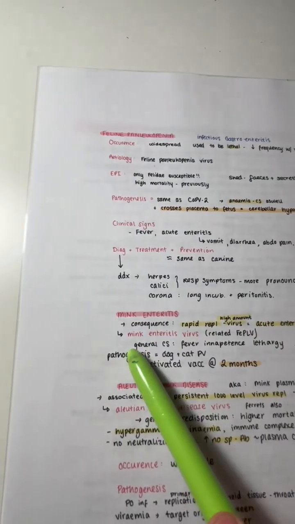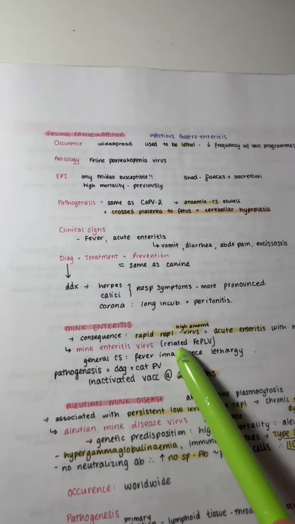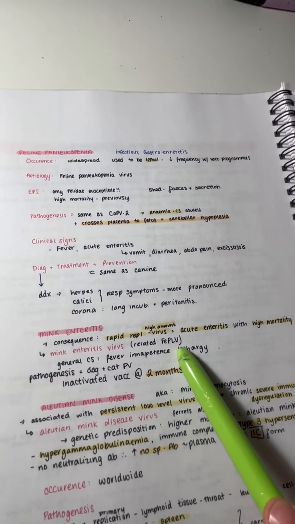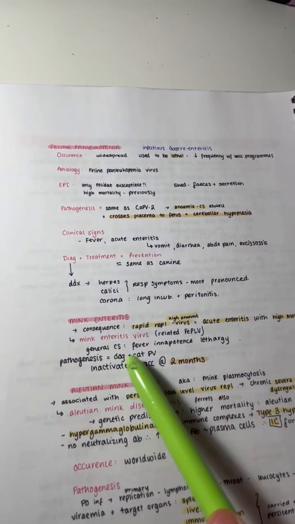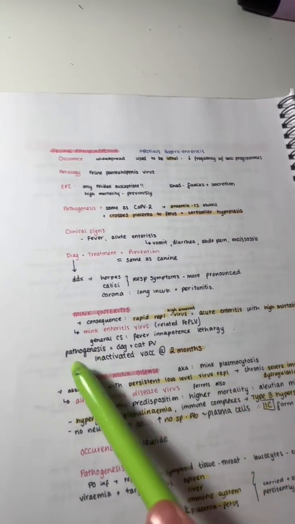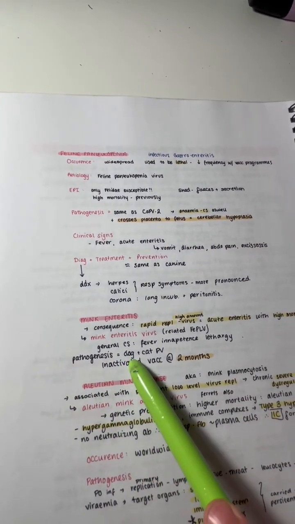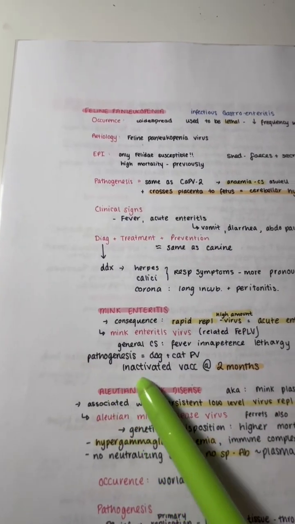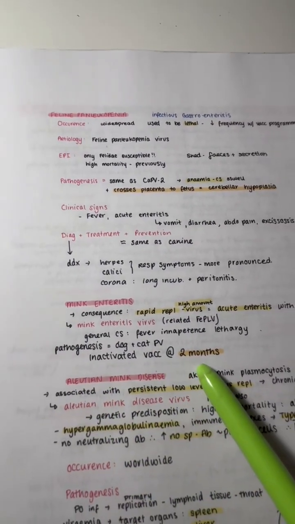It's caused by Mink enteritis virus. It's related to feline panleukopenia virus. The clinical signs are fever, inappetence, and lethargy. The pathogenesis is the same as dog and cat parvovirus. And for the vaccination, an inactivated form of the virus can be given at 2 months old.